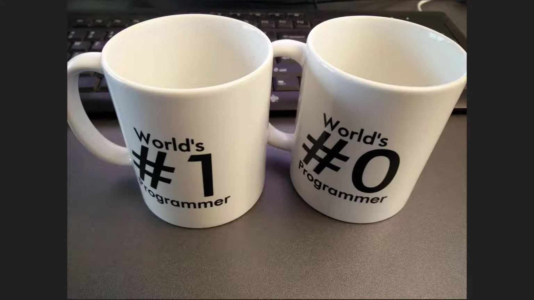An old computer joke is to get your friend a mug that says, "World's number 1 programmer." Then get yourself a mug that says, "World's number 0 programmer."